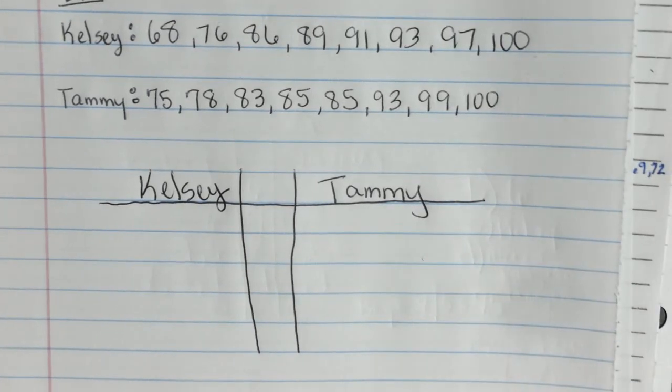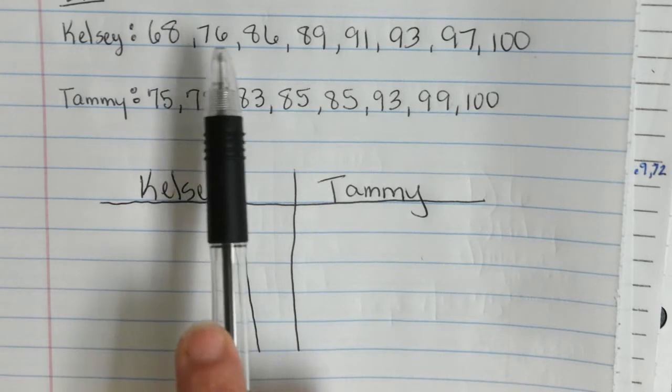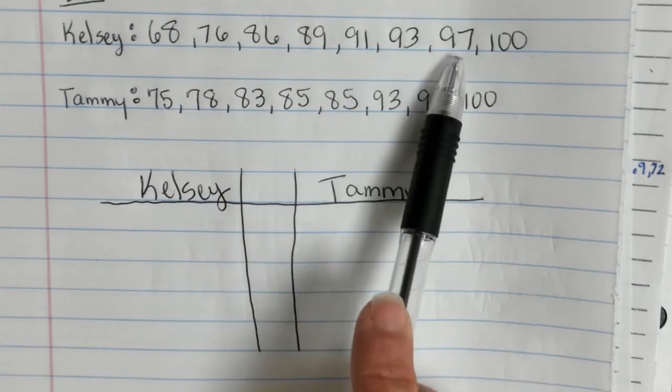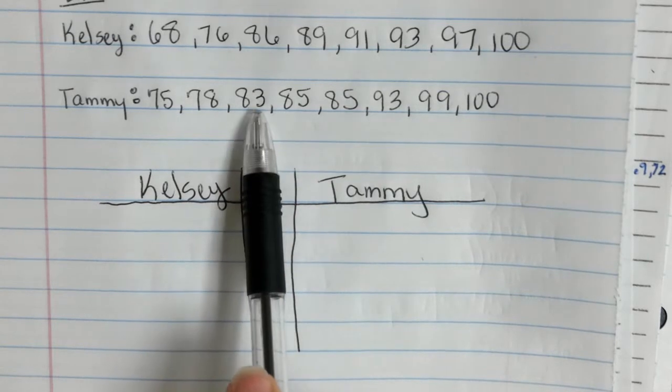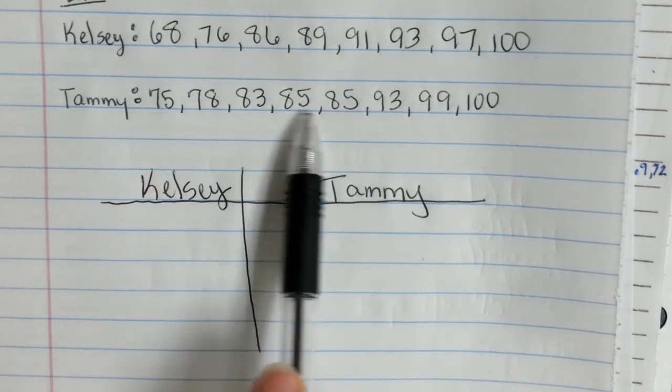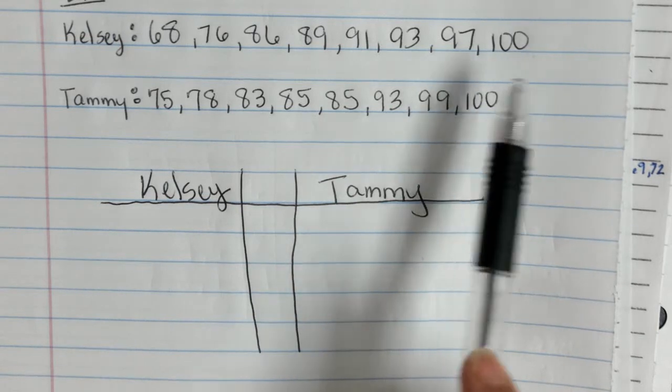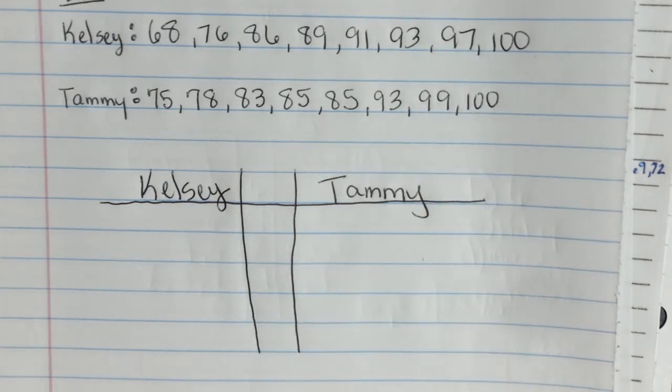Now the next step is to create the stem. And you have to look at your data or your numbers to figure out what you want to make the stem out of. So looking at Kelsey's, we've got 60s, 70s, 80s, 90s, and 100. I look down here at Tammy's. She's got 70s, 80s, 90s, and 100. So you're basing it on like a place value. So we're going to base this one on like a tens place. But the first one we got is 60s. Does that kind of help a little bit?